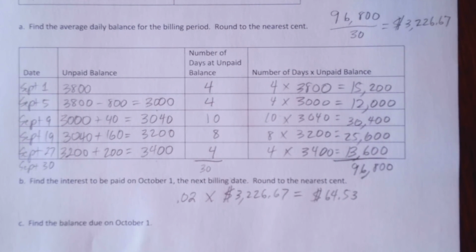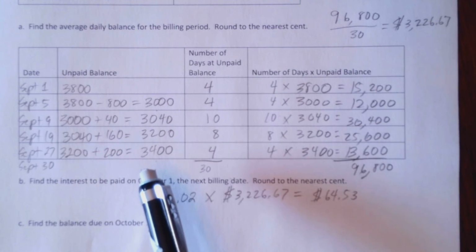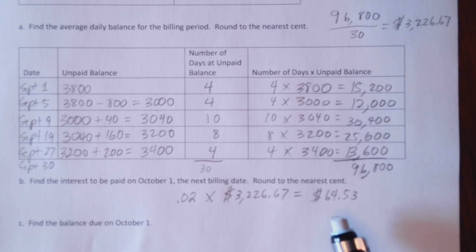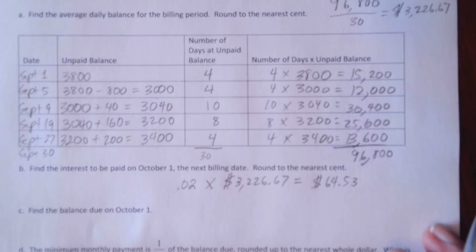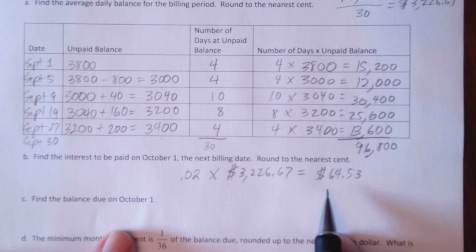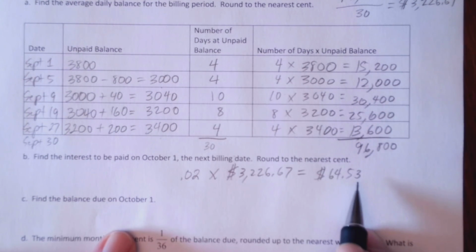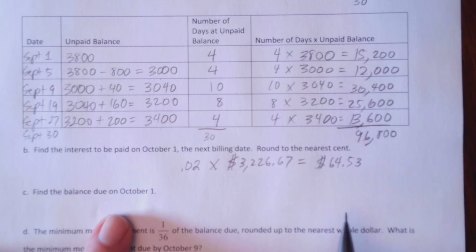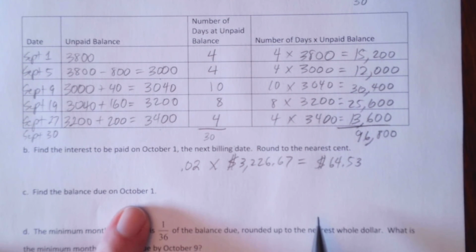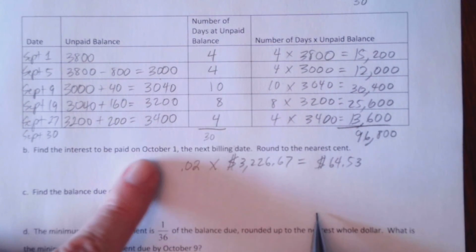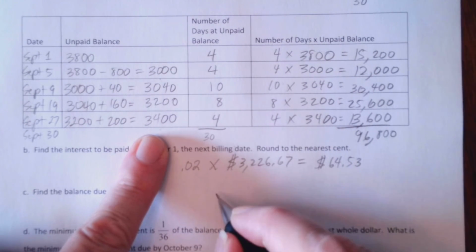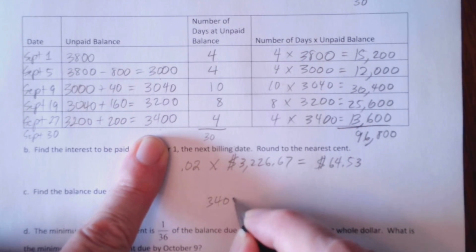Now, if you paid the $3,400 at the end of the month, or when you get your credit card bill, you wouldn't have to pay this interest. But assuming you're not paying the whole amount, you have to pay the amount in full or you'll pay this interest. Now it says find the balance due on October 1st. Well, remember, your balance was $3,400.